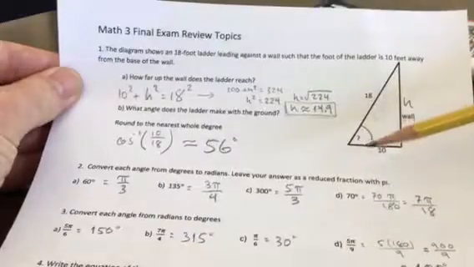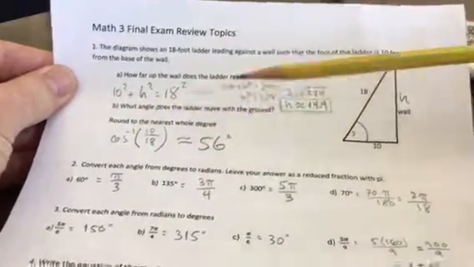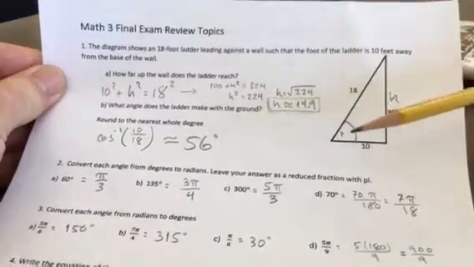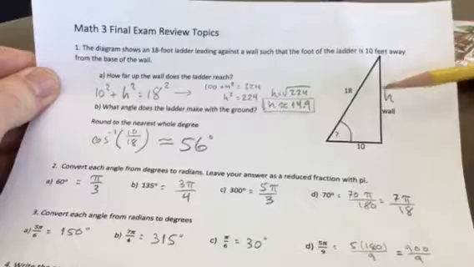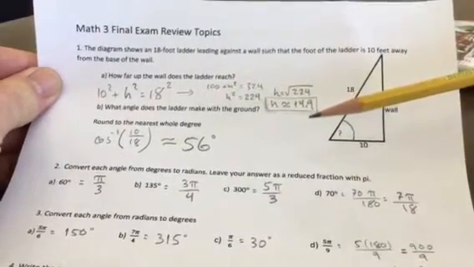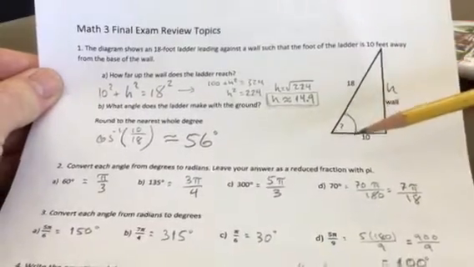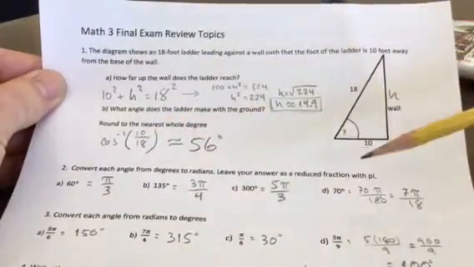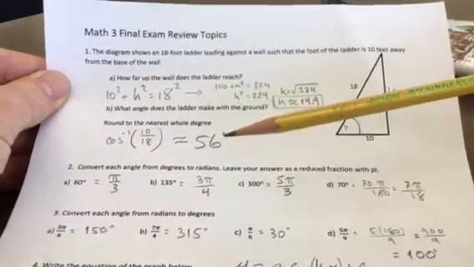To find the angle down there, you will have to use the inverse cosine or tangent or sine, but using the sine or the tangent function uses this measurement right here, which we've just kind of rounded off. So we can be more accurate by using these two numbers here, which would mean the inverse cosine function. And you just take the inverse cosine of the adjacent over hypotenuse, and you get 56 degrees.